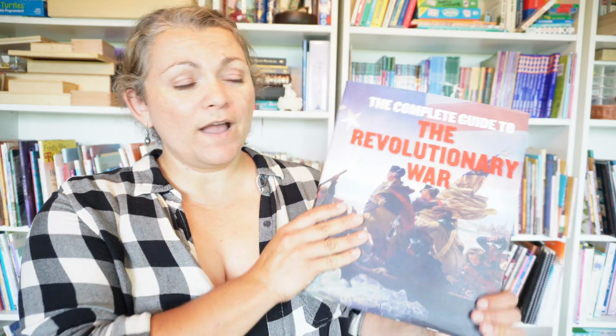My father got me this. This is the Complete Guide to the Revolutionary War, and we didn't read it straight through, but it did come in handy to give us some more information on some pieces.